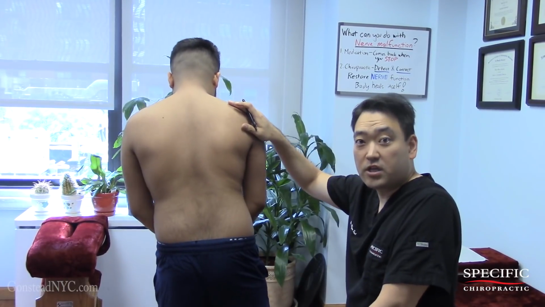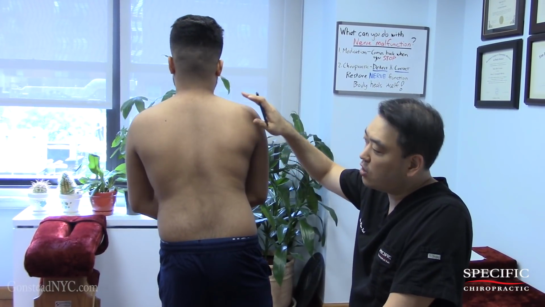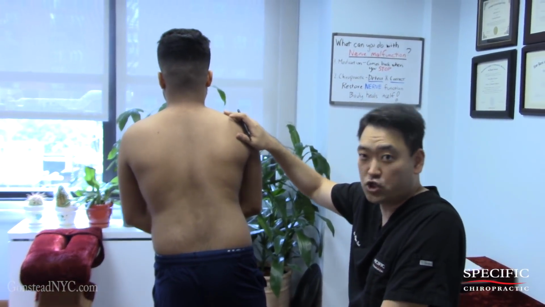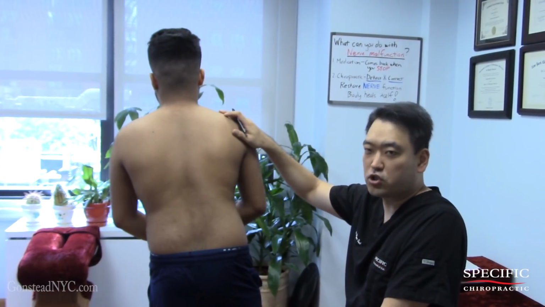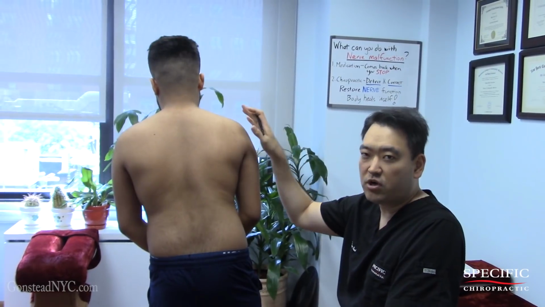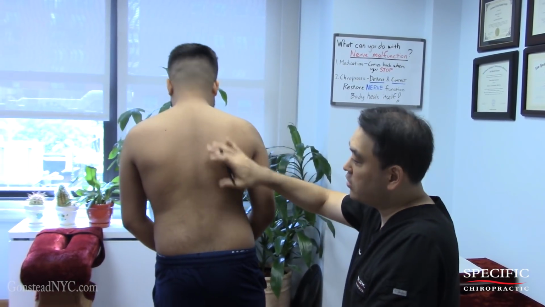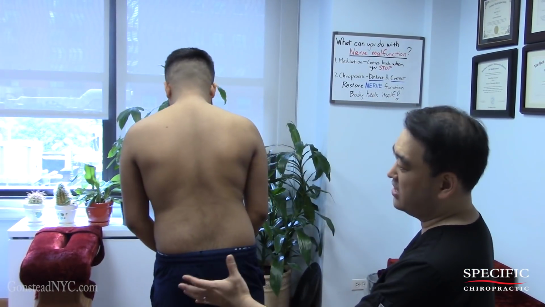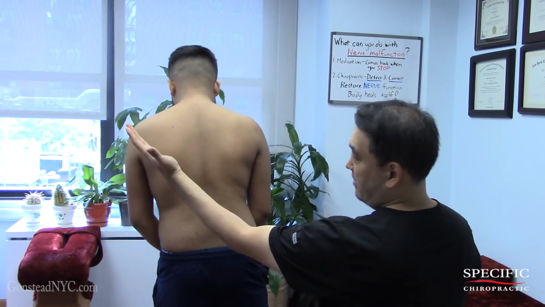Gentleman over here with low back pain, and to start off with the Gonstead method, we start off with history. This fella, 6 months ago, fell off a forklift and injured his back. Next component is visualization. We take a look at his back over here, and as you can see, he's leaning all the way towards the left.